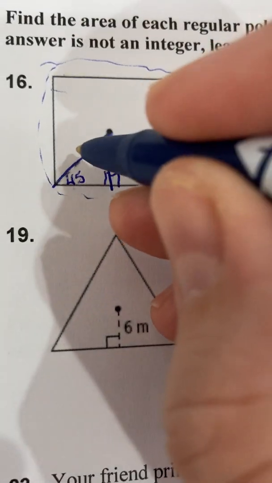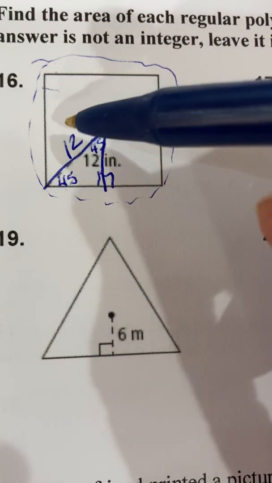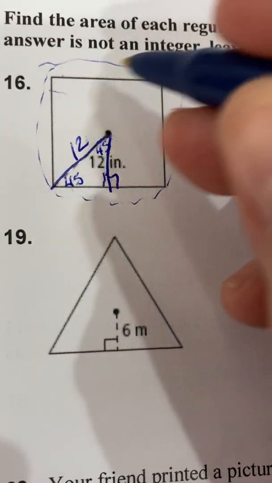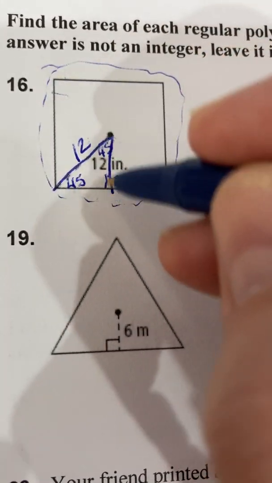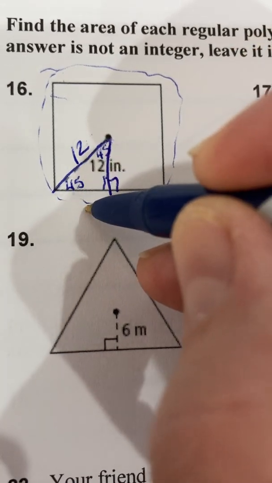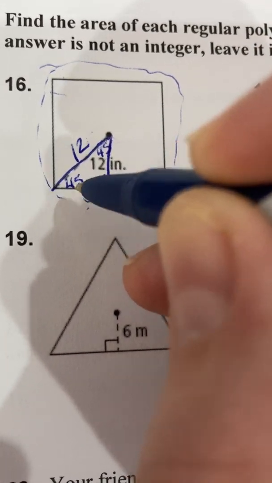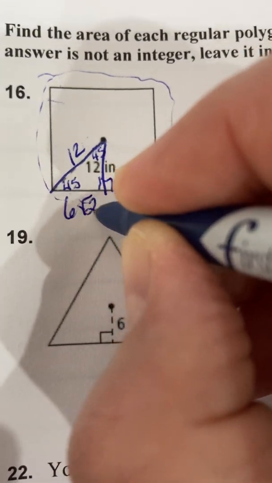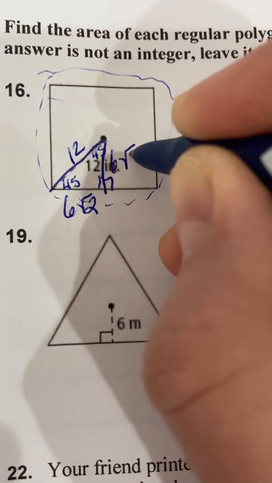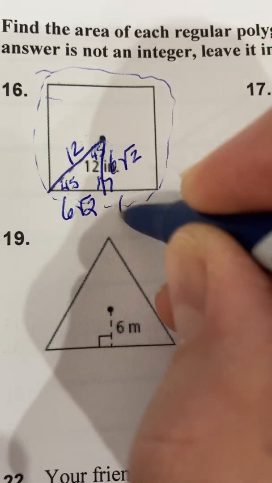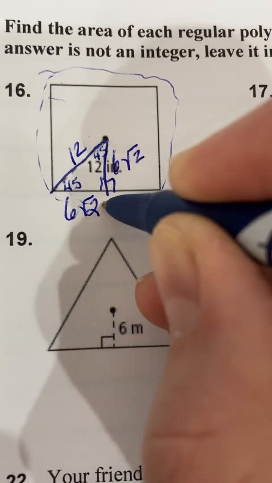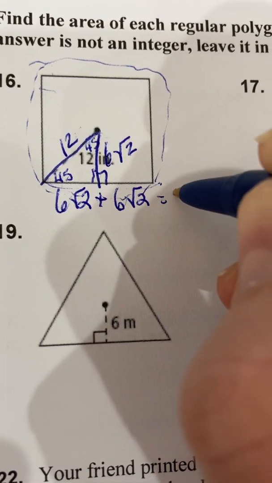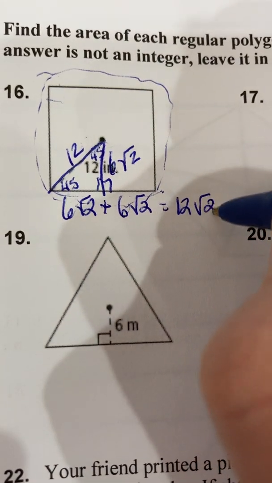12 was your radius here to begin with. So if that is 12, to go backward to a side length, because we still need our perimeter and the apothem, you divide by the square root of 2 to go backward. So if you write it all out, we get 6 square root of 2. So 6 square root of 2, 6 square root of 2. To get the side length right here, 6 square root of 2 plus 6 square root of 2 is 12 square root of 2.